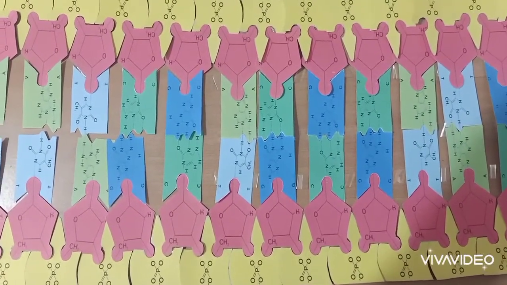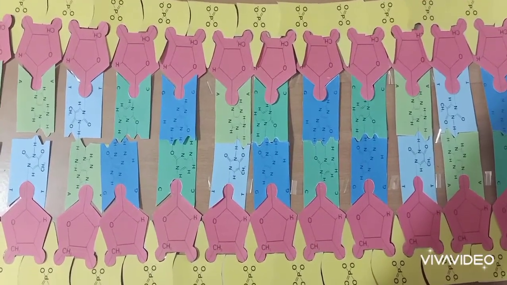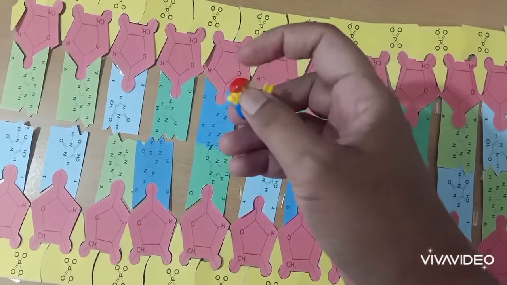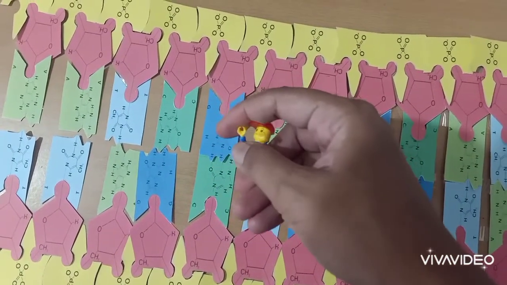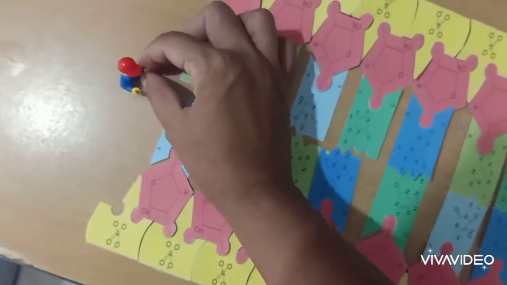And how will it get opened up? It will get opened up with the help of enzyme helicase. So here is the enzyme helicase, and this enzyme is going to open up this strand.